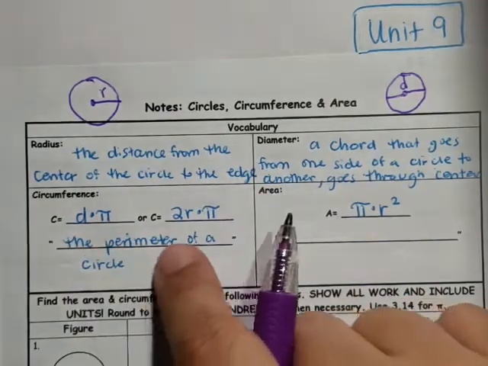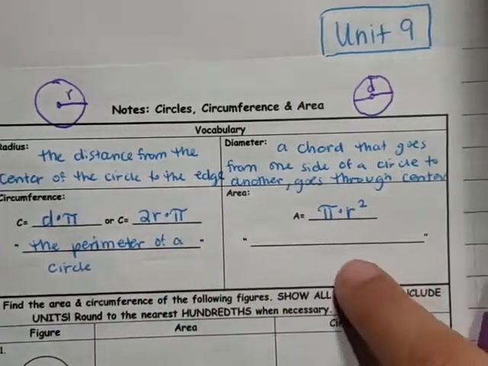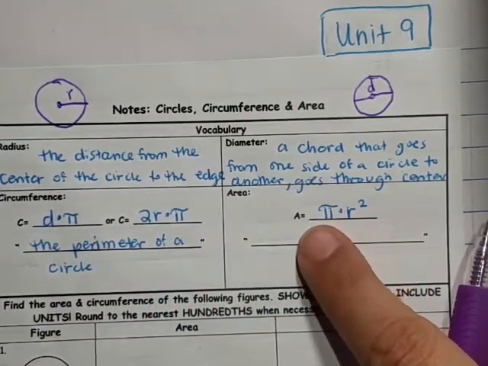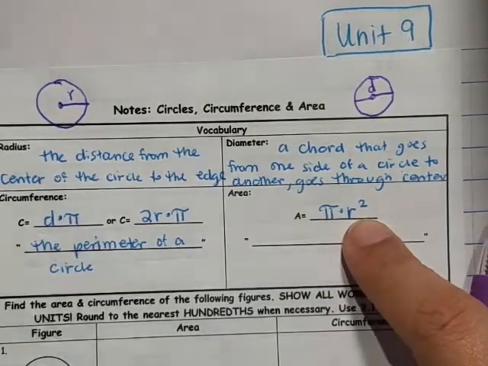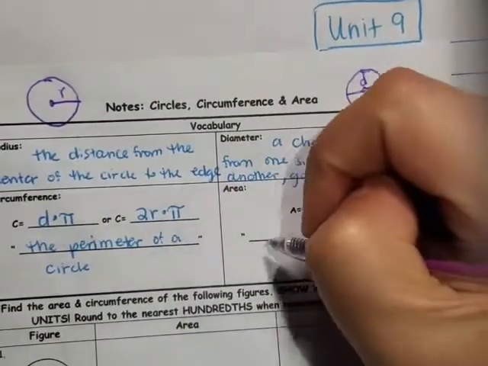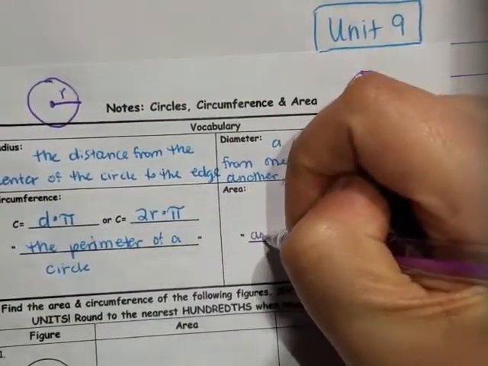So circumference is pretty much just the perimeter of a circle. And then you've got area. Area is just pi times radius squared, and area is the amount of space inside the circle. So amount of space in a circle.